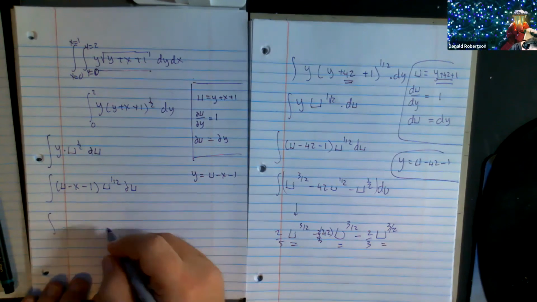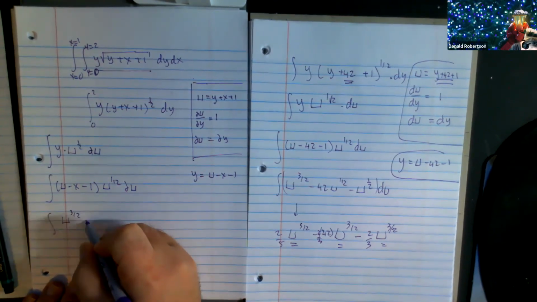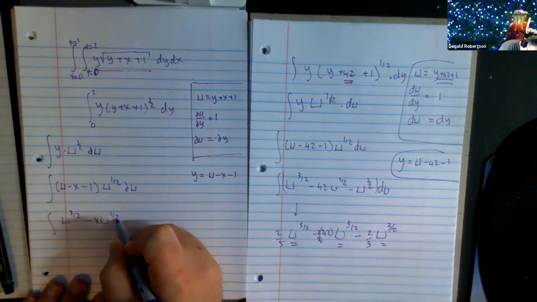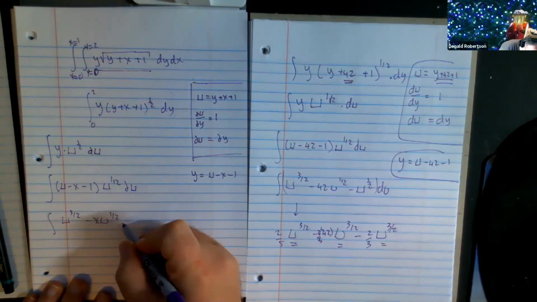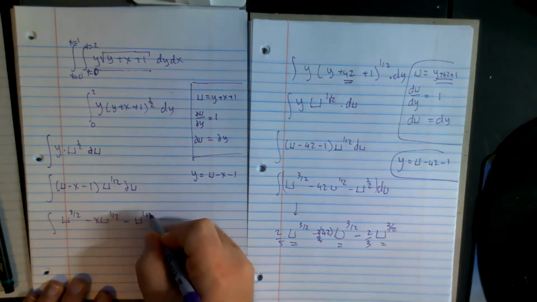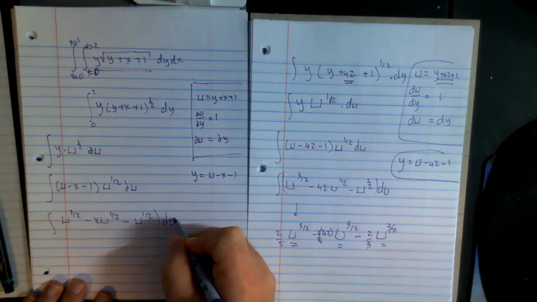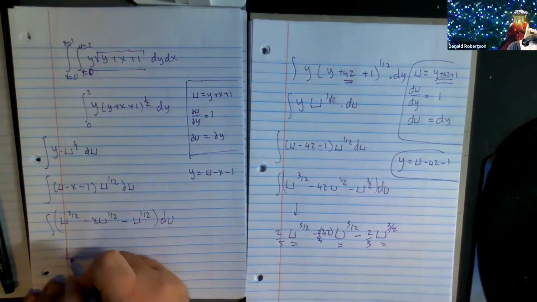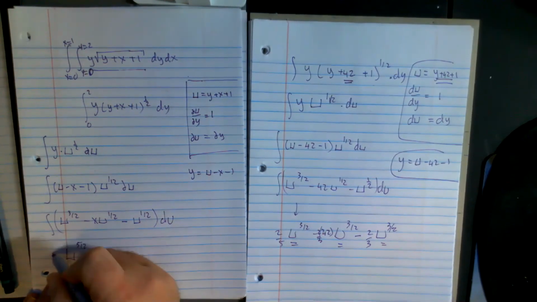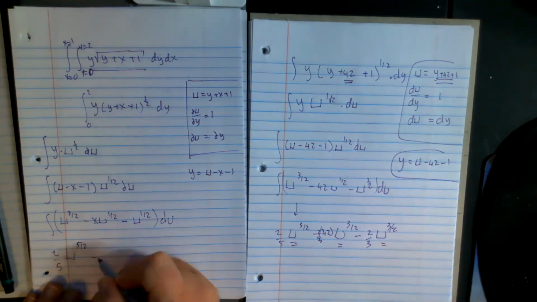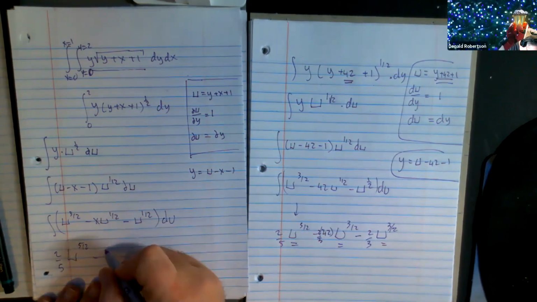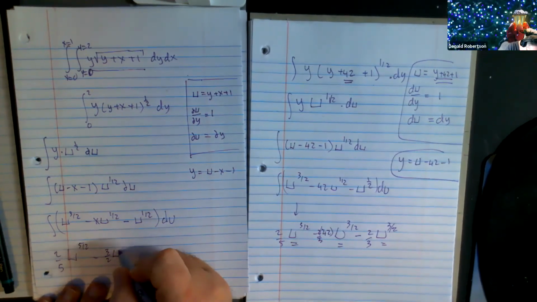which becomes 3 halves, that one, that one. Power rule. This one, power rule.